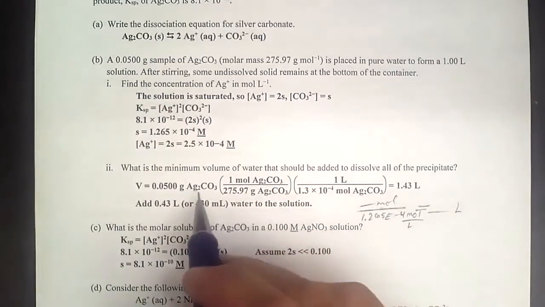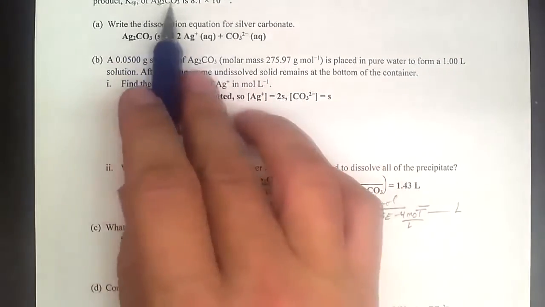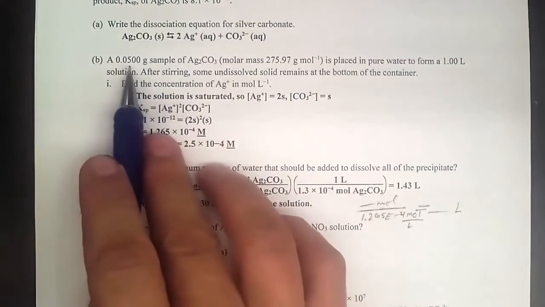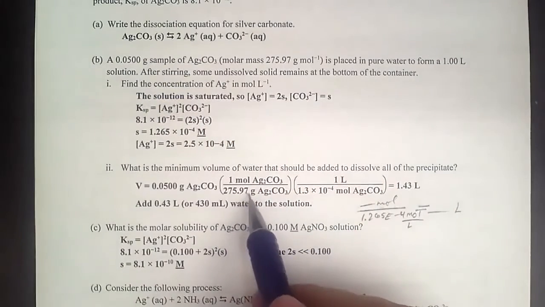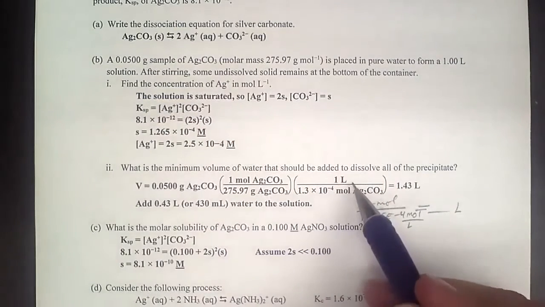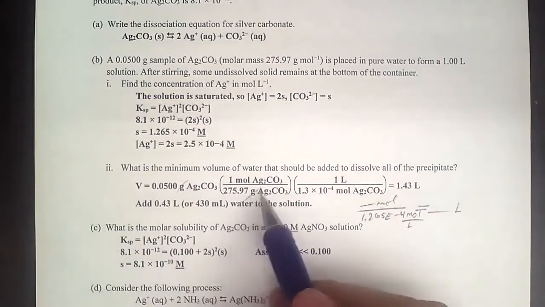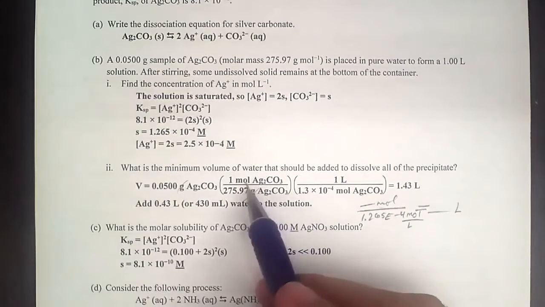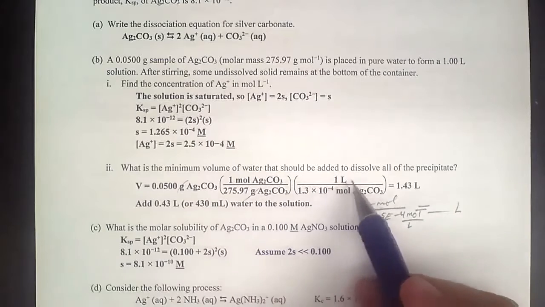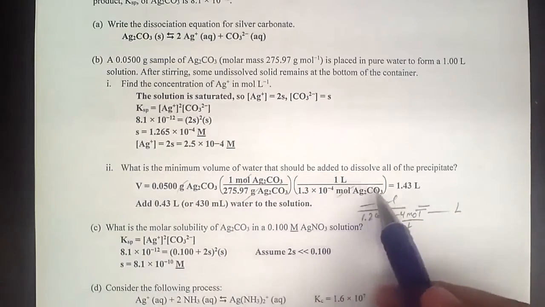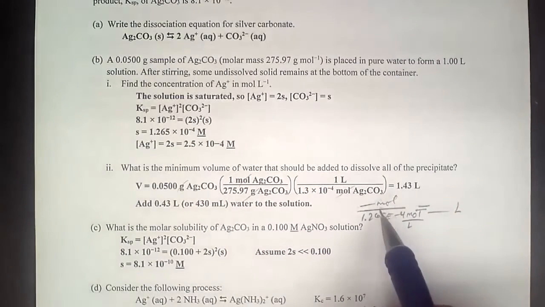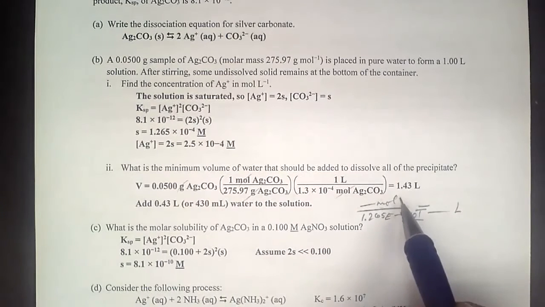So we can find the moles. 0.05 grams divided by the molar mass gives us moles. And if we multiply by the flipped molarity, the moles will cancel out and give me liters. The moles times the flipped molarity will cancel out moles and give me liters. Another way to view this would be to put the moles over the liters, and the bottom of the bottom is the top of the top.